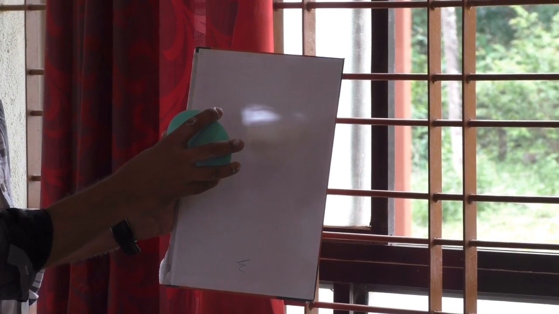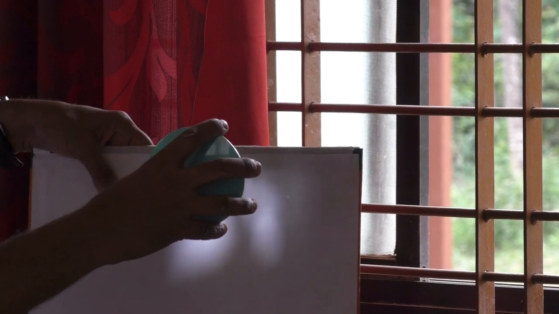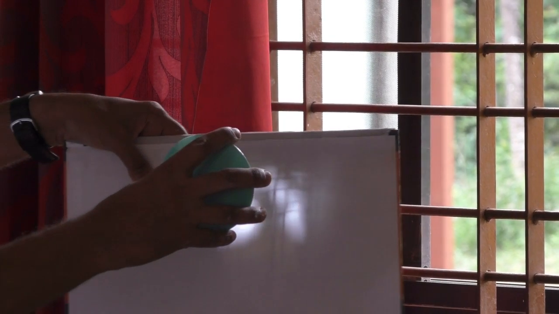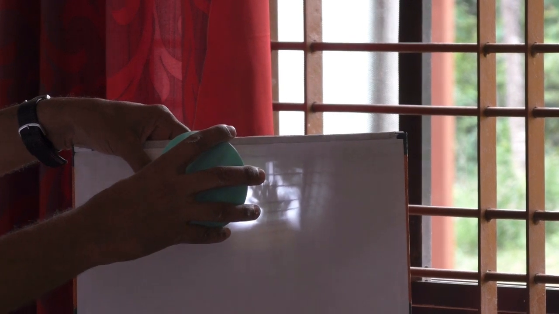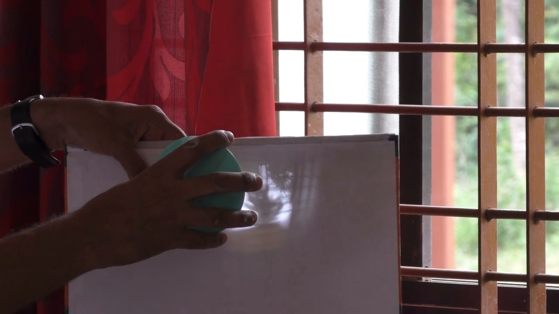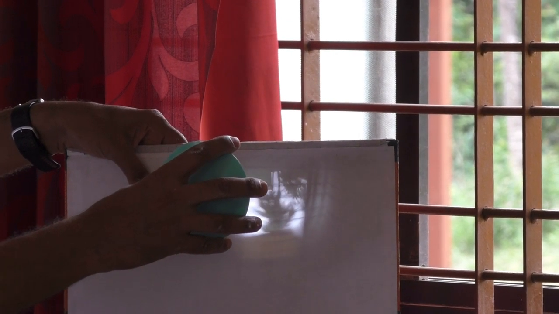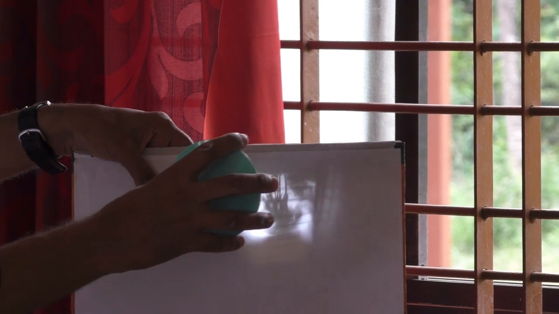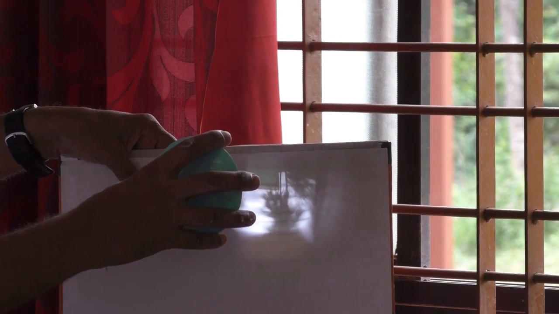You can see the image of the window and the trees outside the window, coconut trees, but in inverted positions. You can see a small building, right? By holding this it is difficult to focus it, but still you can see something.